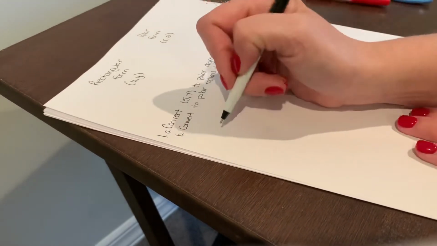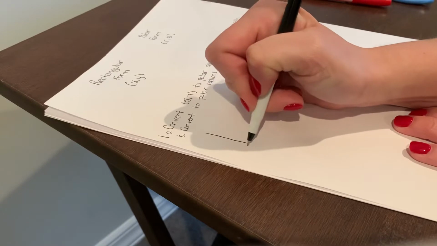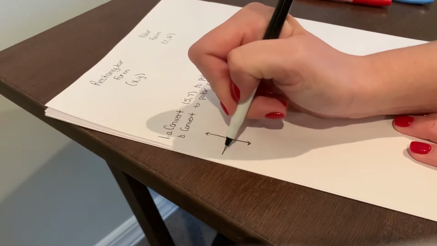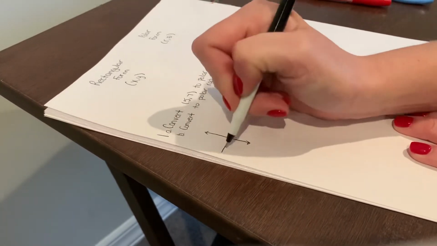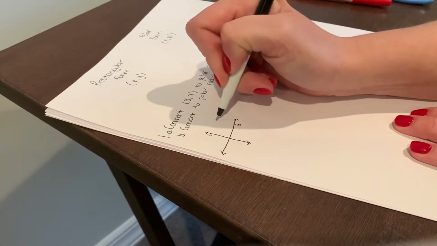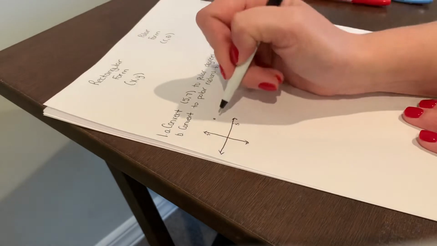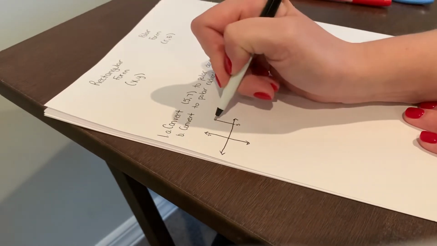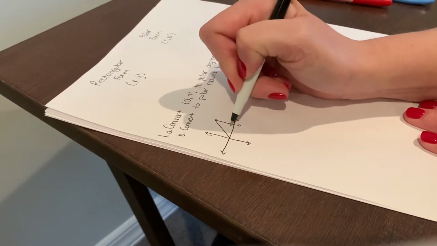If we're doing A, the first thing I would recommend is draw a little sketch. It doesn't have to be perfect. We're just trying to get a triangle going. So let's say 5 is here and 7 is here. The point (5, 7) would be about there. I'm going to drop down a perpendicular, connected to the origin. Here's my right angle.